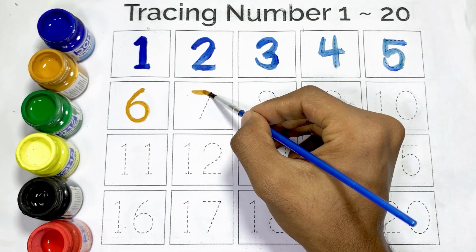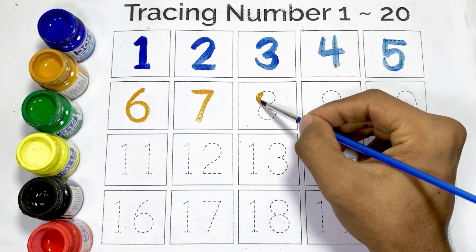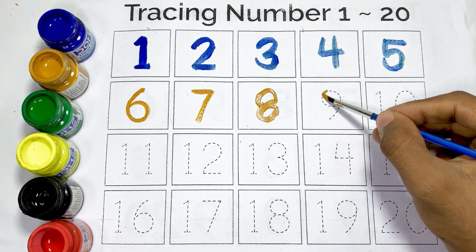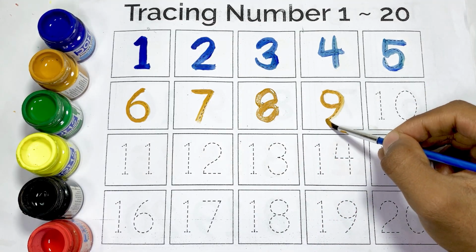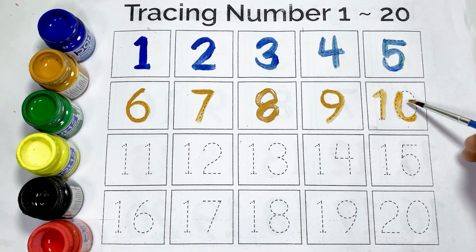6, 7, 8, 9, 10. Kids, now you draw 11 and use green color.